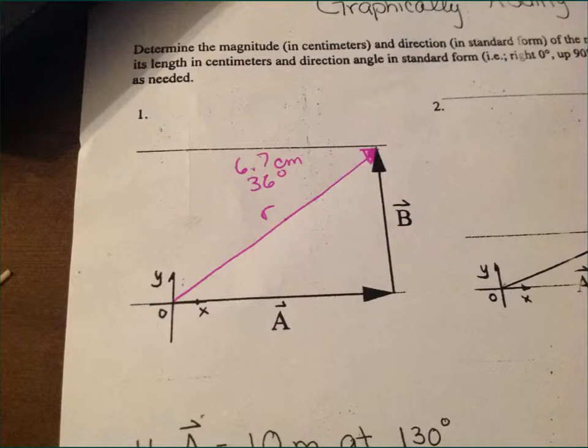On the last example that we're going to do together, it's very similar to the one that we just did. I already drew vector A and vector B for you. Now you have to draw the resultant and measure how long it is and find the direction of it. So I used a ruler to measure how long it was, and I got 6.7 centimeters. And then I used my protractor to find the angle, and that was 36 degrees.